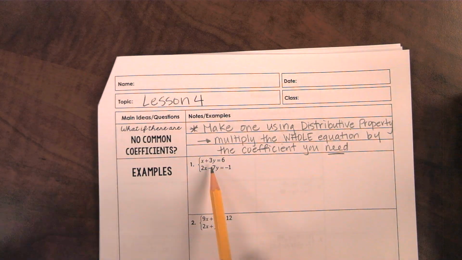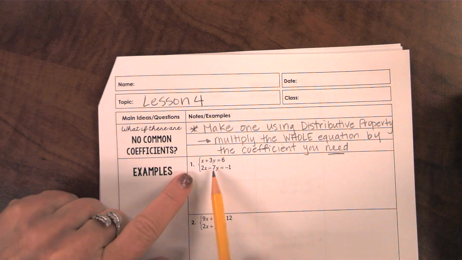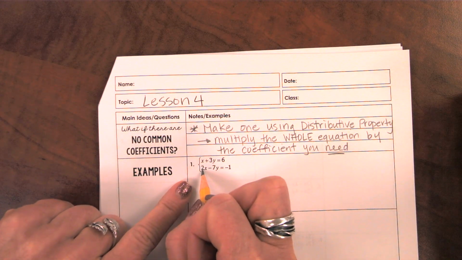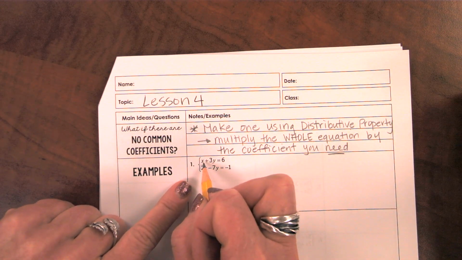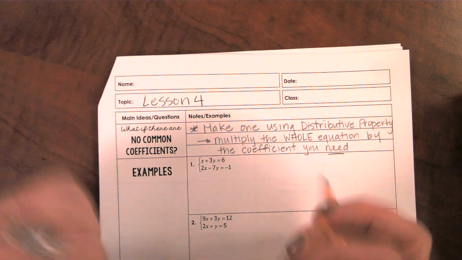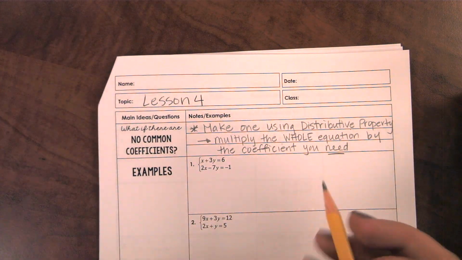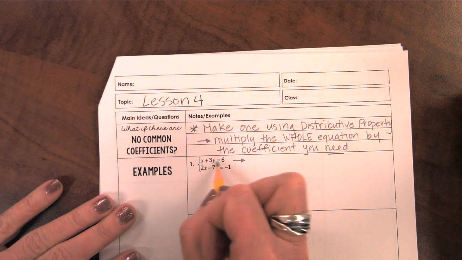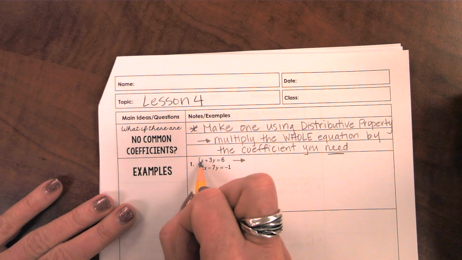So I notice here in my first problem that I have an x and I have a 2x. And I notice that if I had a 2x there, that would make this elimination method really easy. So I'm going to convert this first equation to have a coefficient of 2.